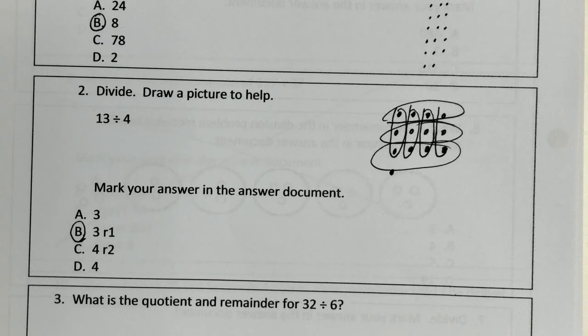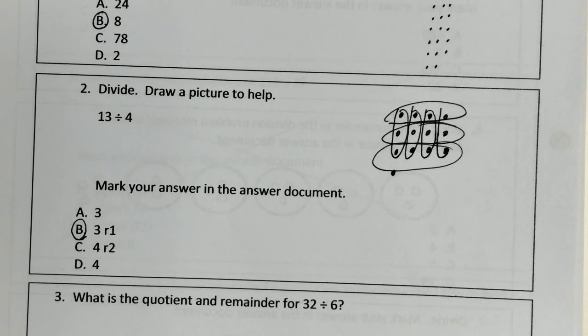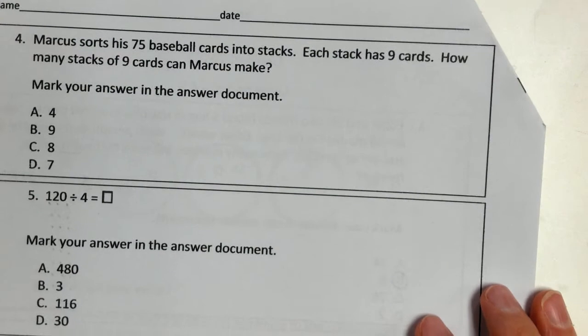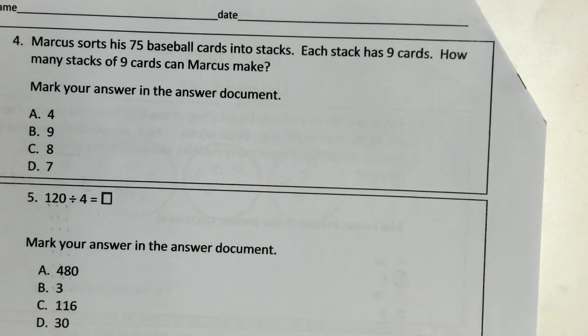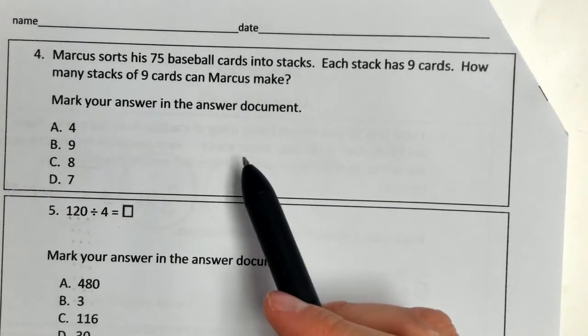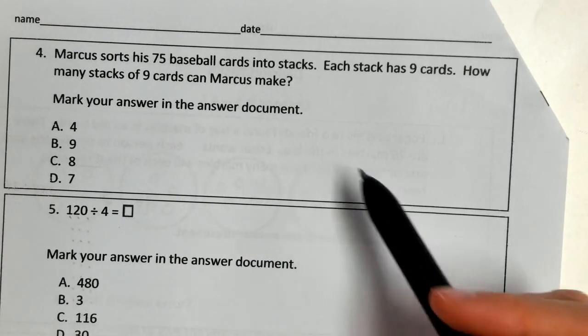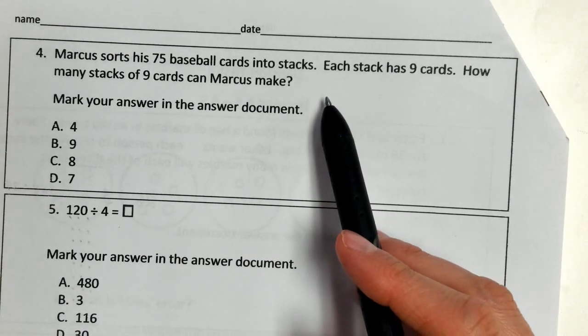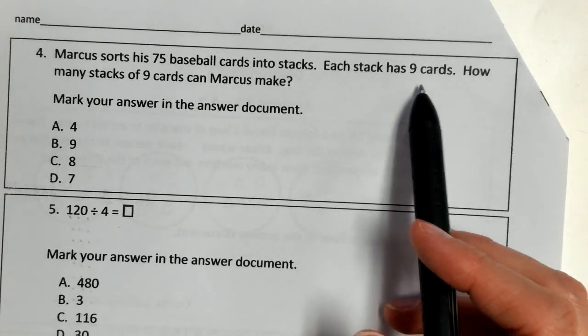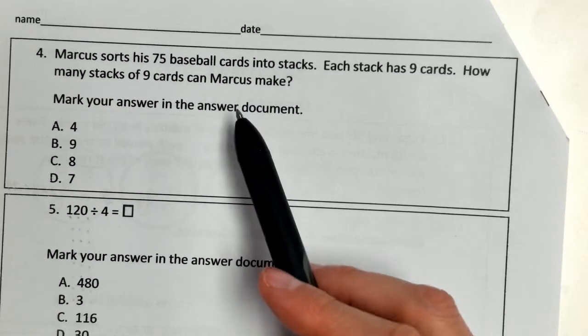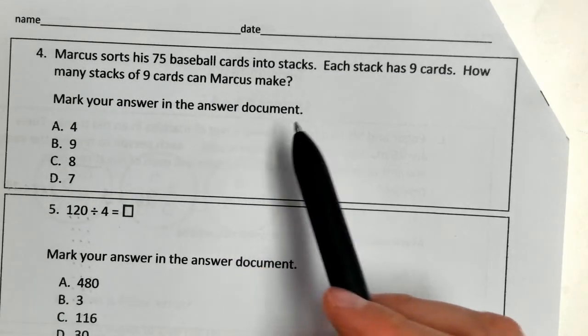All right, I'm going to skip number 3 for now because it is the same as number 2. And I want to make sure we get a chance to do all the different types. All right. Marcus sorts his 75 baseball cards into stacks. Each stack has 9 cards. How many stacks of 9 cards can Marcus make?